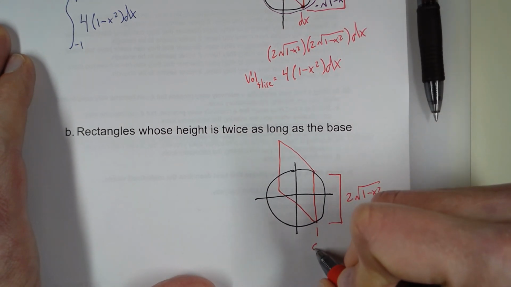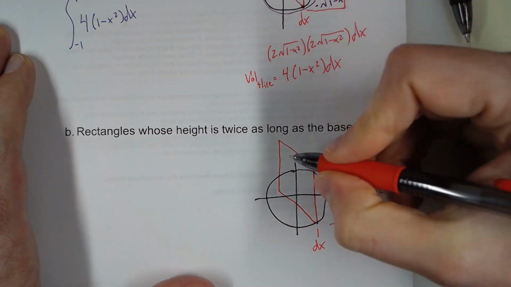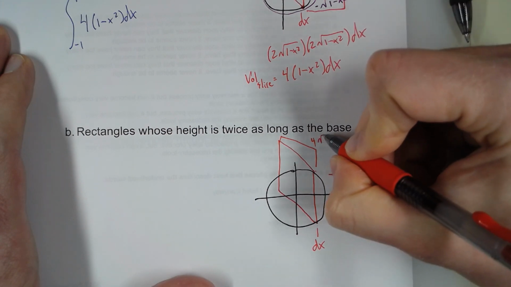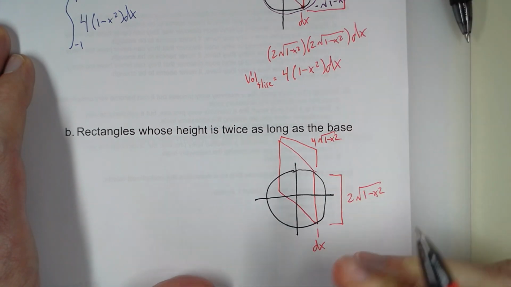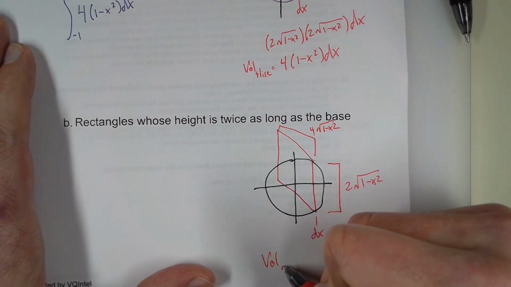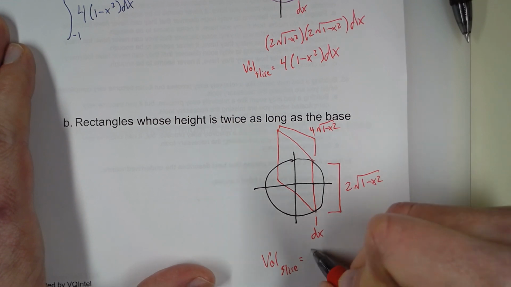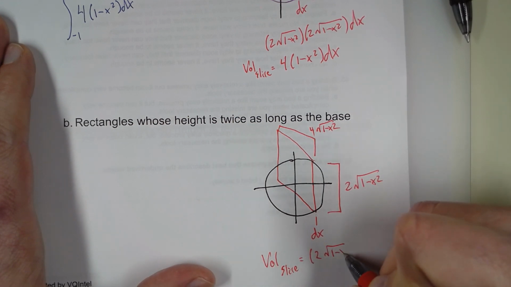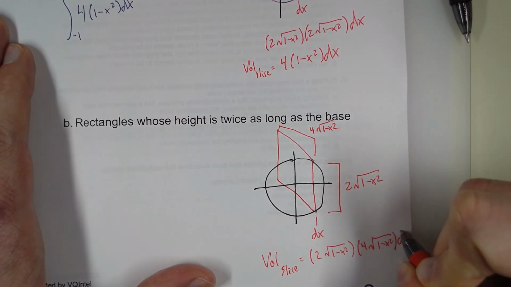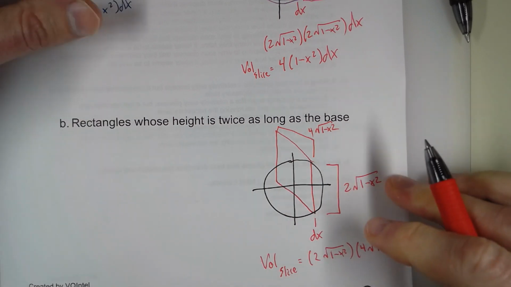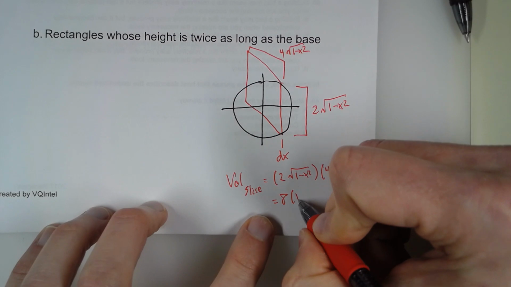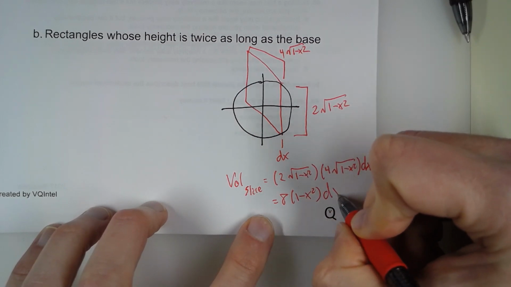The thickness is dx, and the height from here to here is twice as long, so that's 4 square root of 1 minus x squared. The volume of this slice is 2 square root of 1 minus x squared times 4 square root of 1 minus x squared dx. When I put these radicals together, we get 8 times (1 minus x squared) dx.